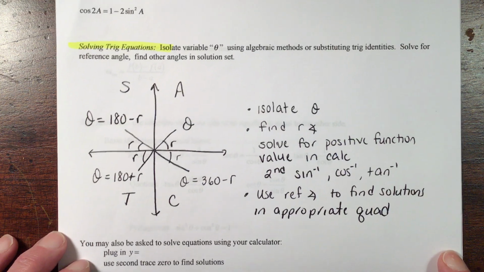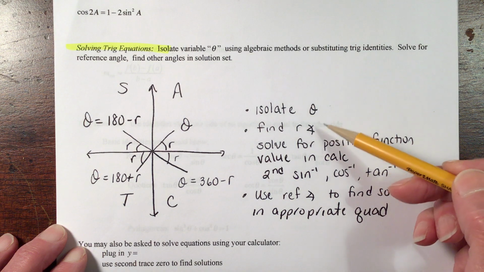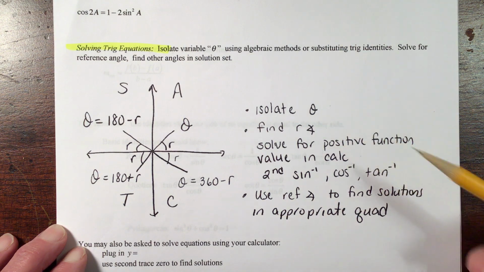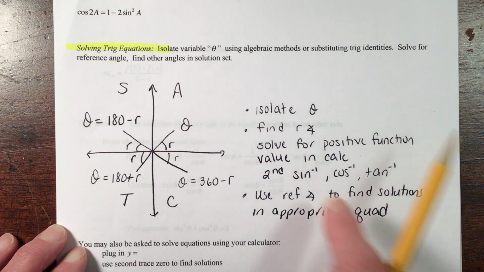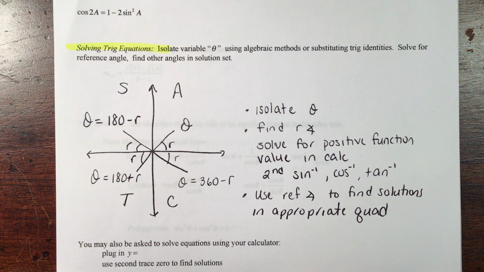We want to make sure we understand this topic. Basically, we want to isolate our angle, find a reference angle, solve for our positive function value. Then we're going to use our calculator, and then we use a reference angle to find the solutions in the appropriate quadrant, and we kind of use this as our guide.